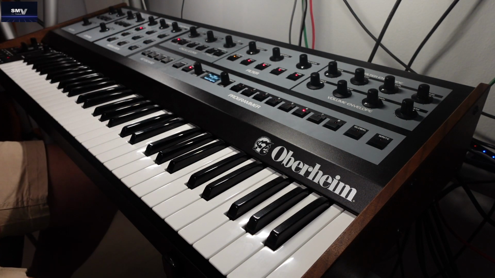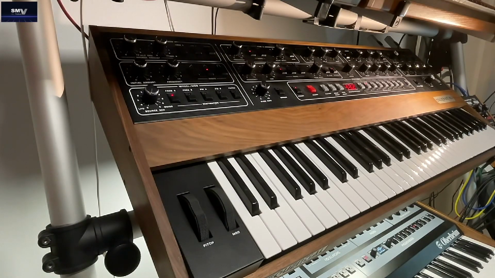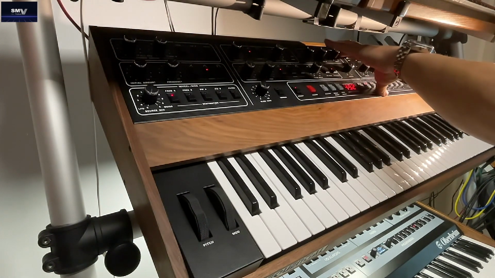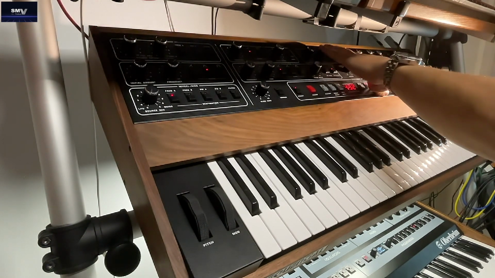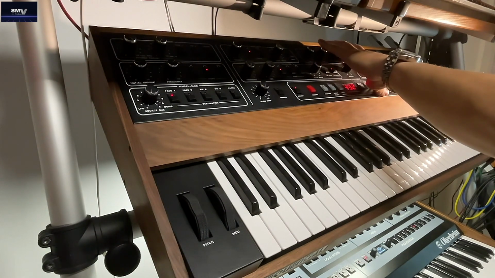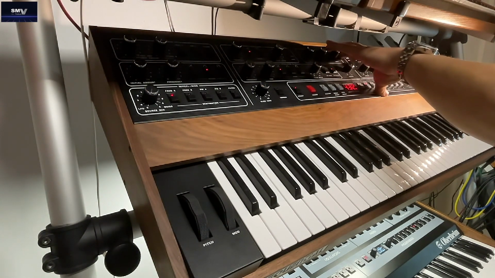On the filter section, we have very different synthesizers here, because the Prophet has only a 4-pole resonant filter that can work in revision 3 mode or revision 1 and 2 mode. They are a little bit different at certain values.